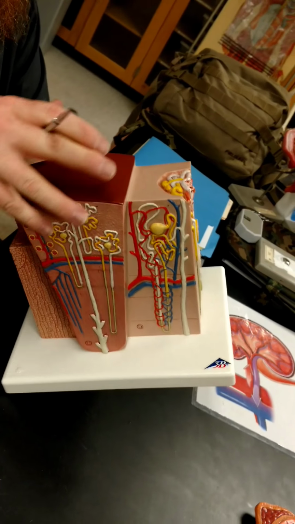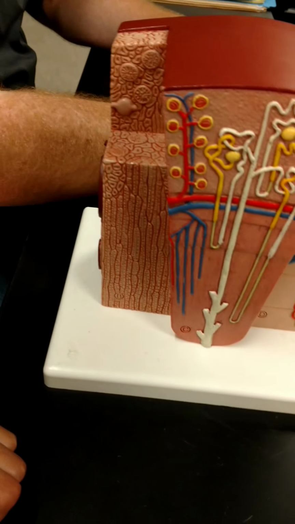Oh, okay. Yeah. Could you go over the model of the kidney again?